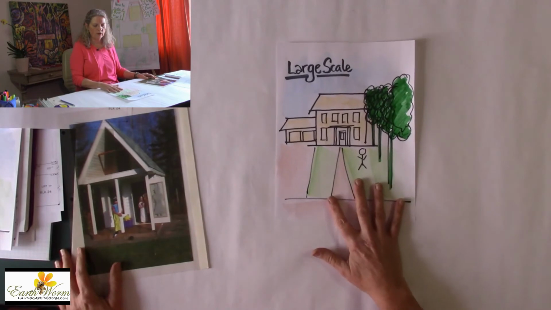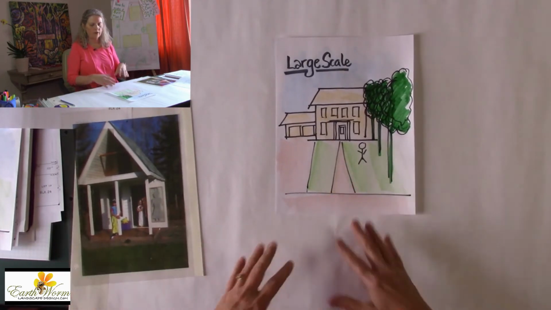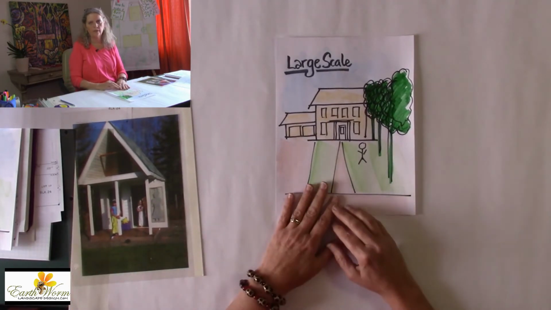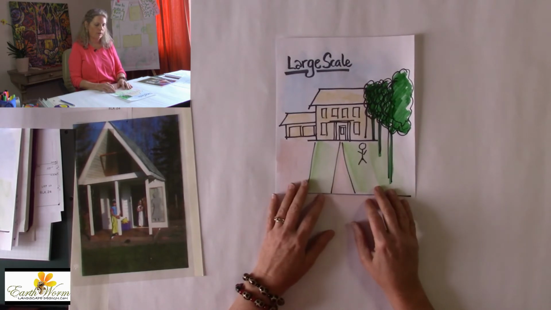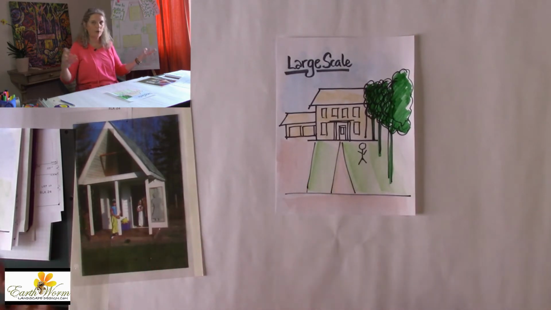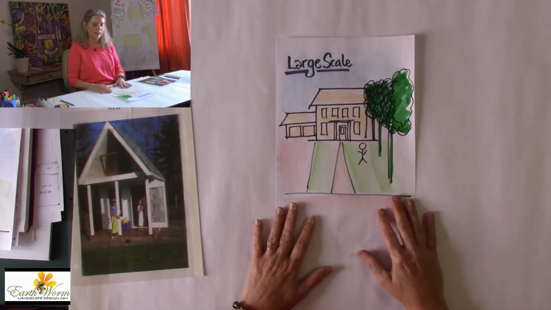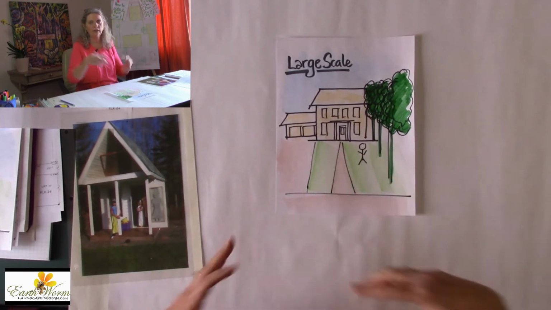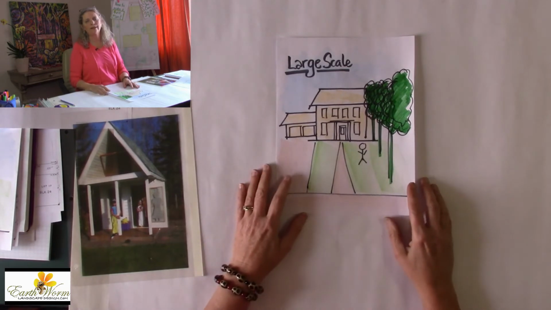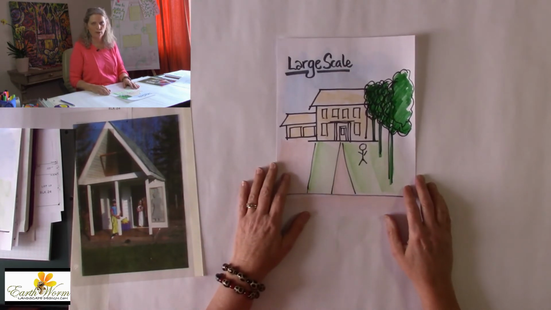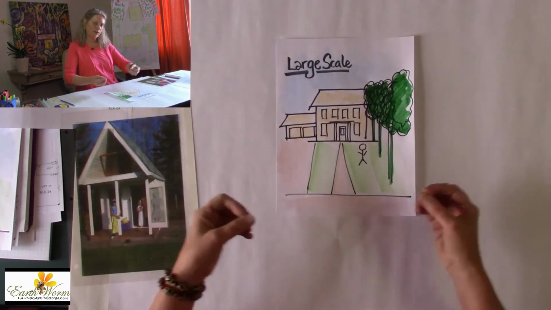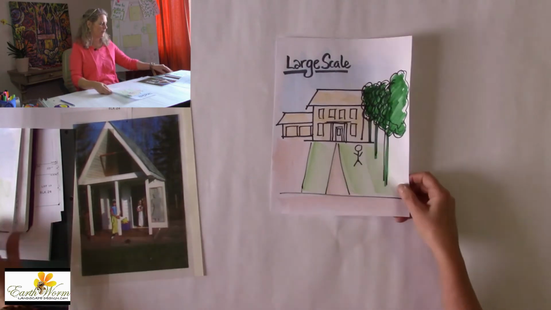When I talk about large scale, this is where you might have a very large piece of property. It could be an acreage or government buildings, apartment buildings. They all have a large scale, as we say. And so the person feels small in relation to the larger building. So it kind of makes sense for government buildings to be quite a lot larger because they want you to feel like part of the populace.